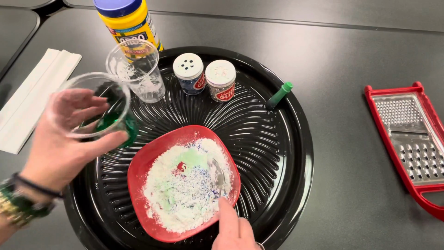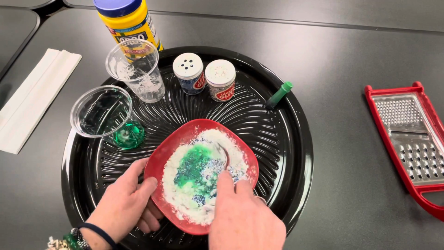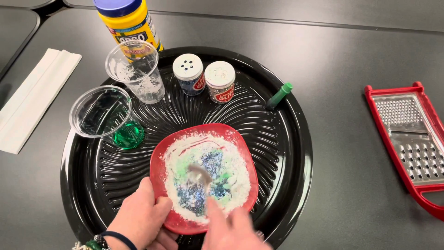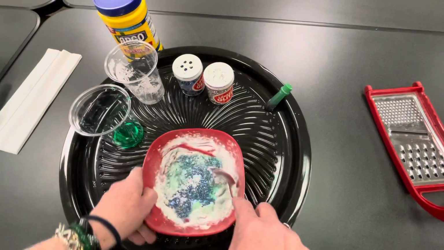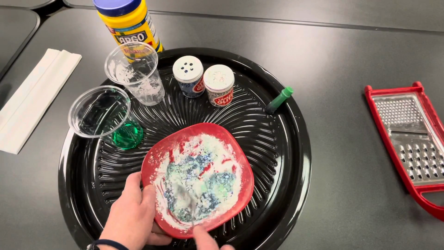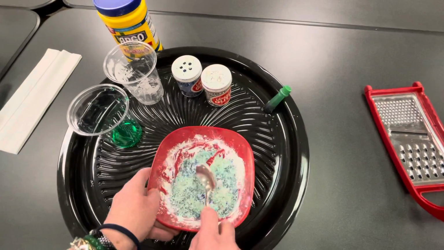And now, whoops, these cups are rather slippery. So let me put a little bit more in. And as I said before, it's very hard to stir, but it really is cool. So just be careful, get all of those edges in, and just keep working at it. It will mix in, I promise.